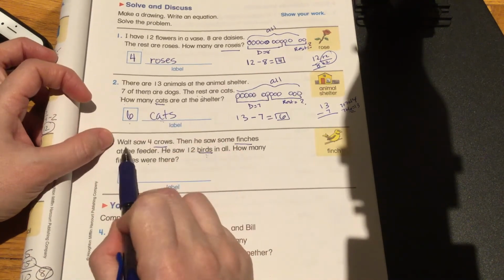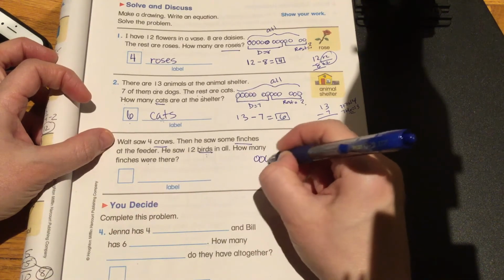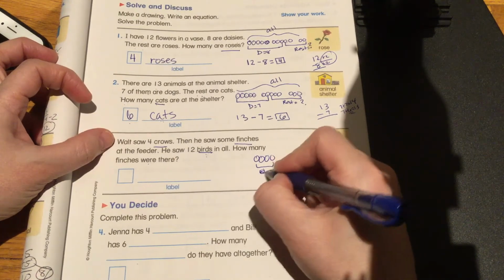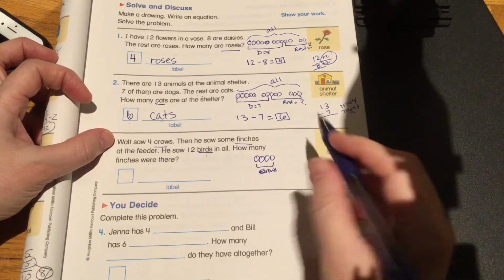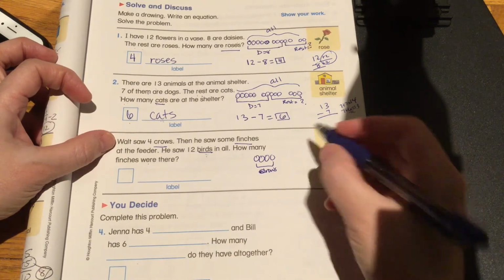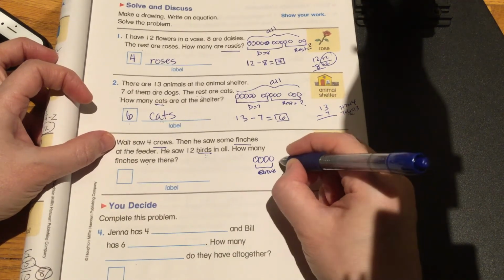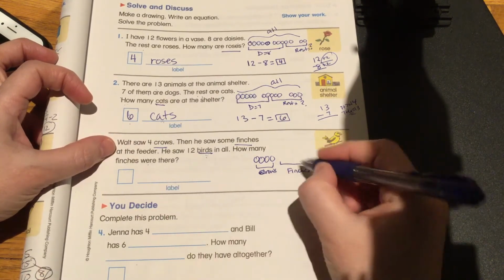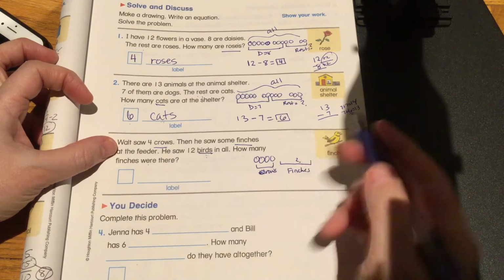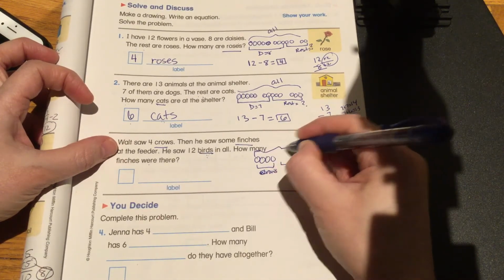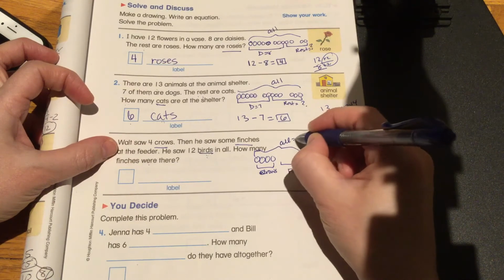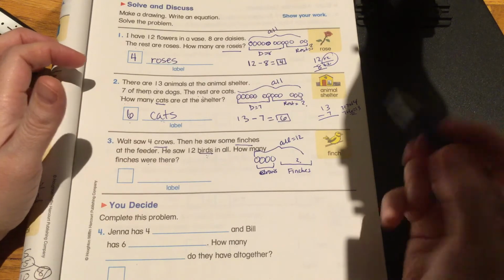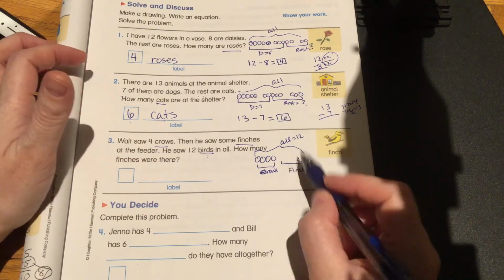All right, so one person saw 4. I'm going to go ahead and jot those 4 down. These were the ones that Walt saw, or the crow, we'll label them crows, right? Because he saw 4 crows. Then he saw some finches. So we don't know how many, right? Finches. That's what we're trying to figure out. But all together we know that he saw 12. So all of them equaled 12. All right. Okay. So this would be sort of the model for that problem.